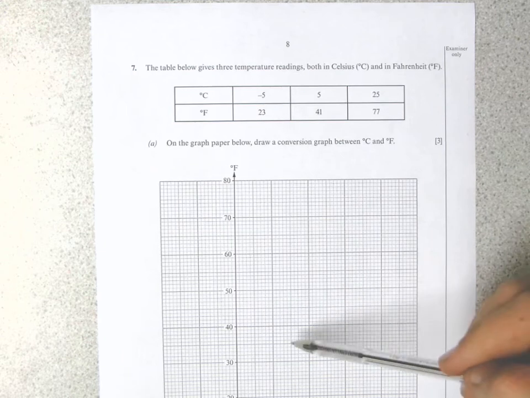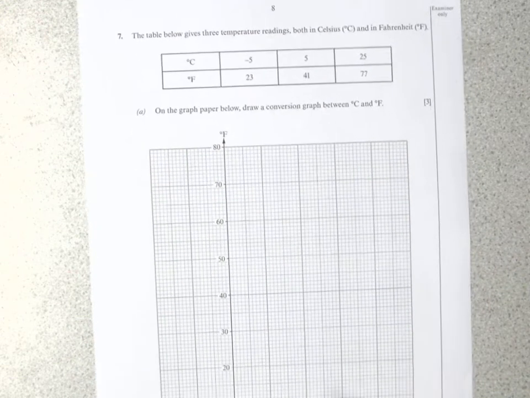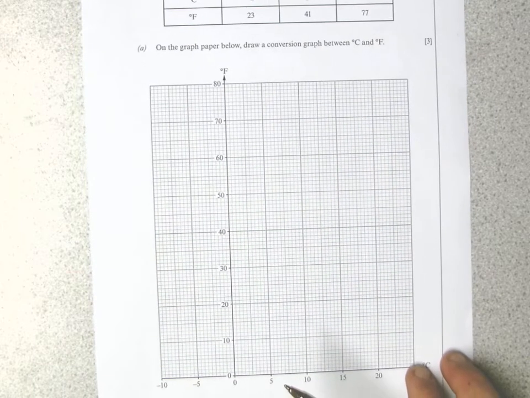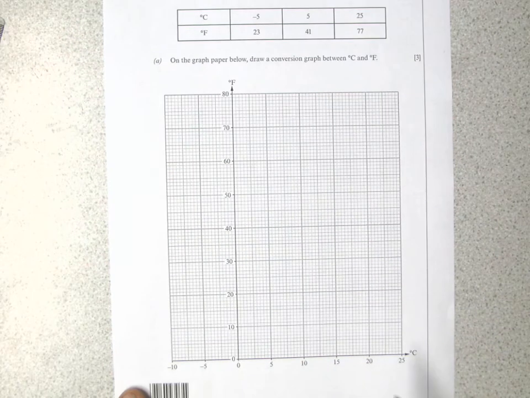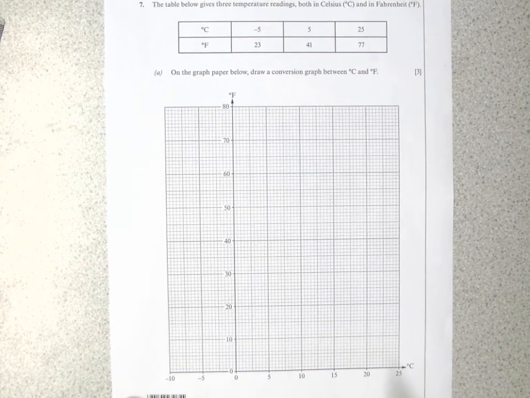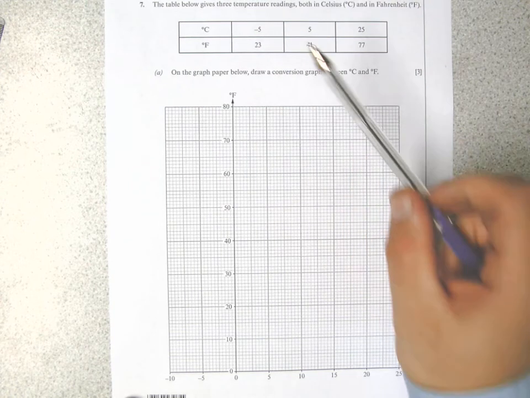We can have a look at what this looks like on a graph. Now here you can notice on my axes I've got Celsius running along here, Fahrenheit running along there. So when I use my table, I've got -5 Celsius is 23 degrees Fahrenheit.